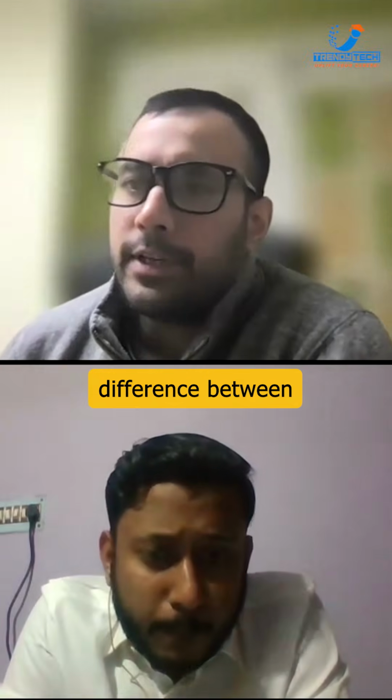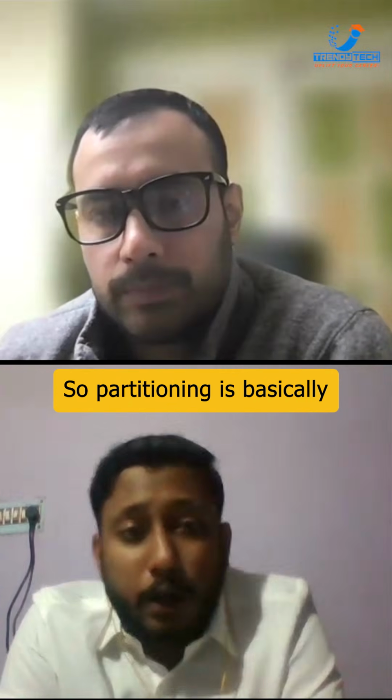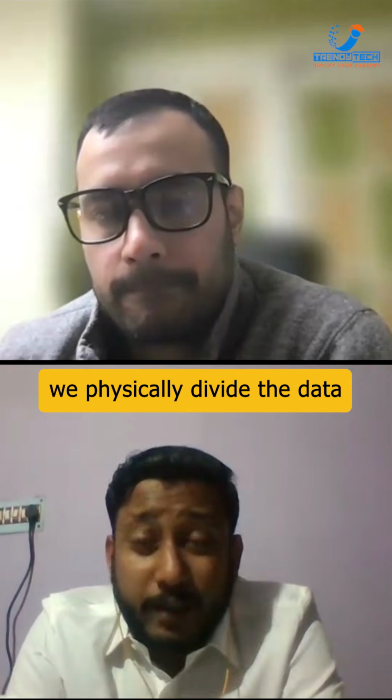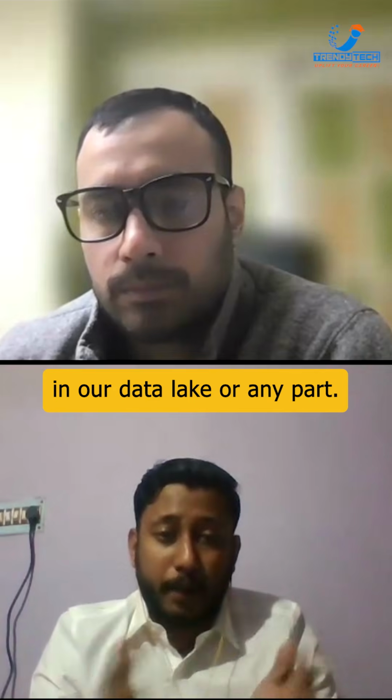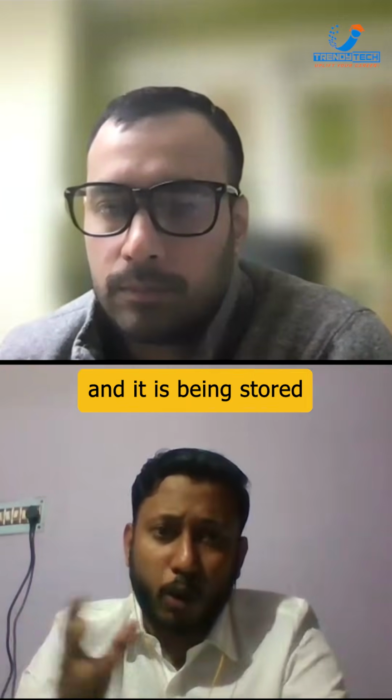What is the difference between partitioning and bucketing? So partitioning is basically we physically divide the data that is being stored in our data lake or any part. We physically divide the data and it is being stored in folders.